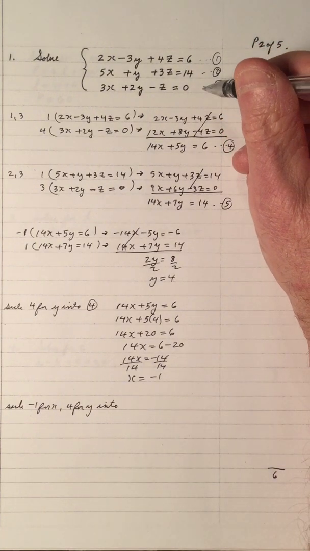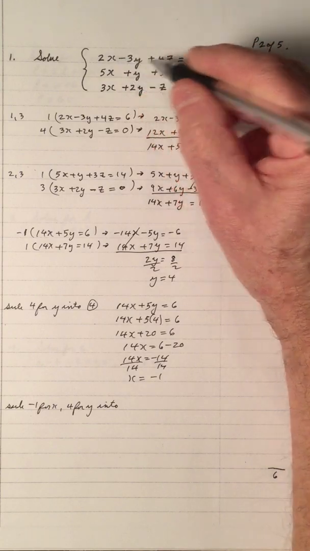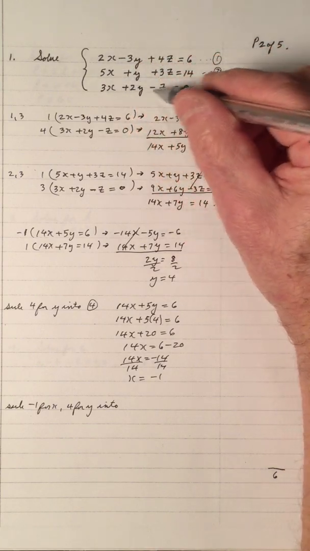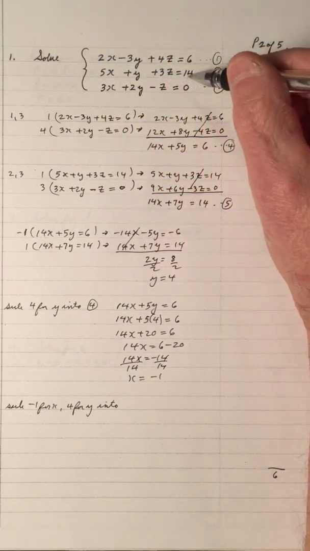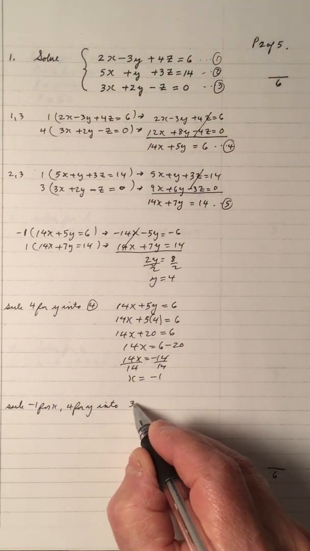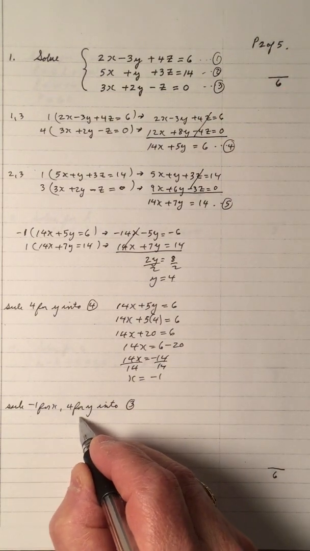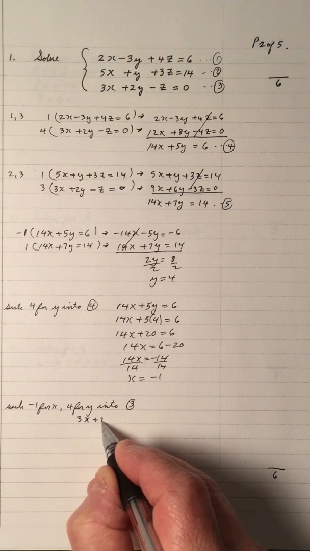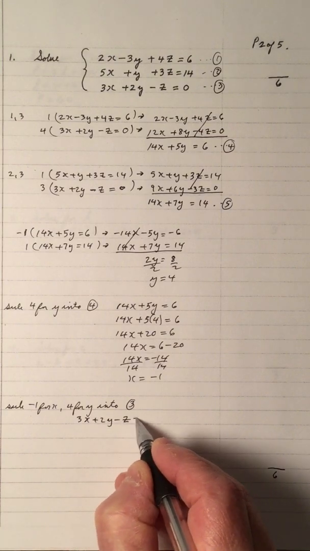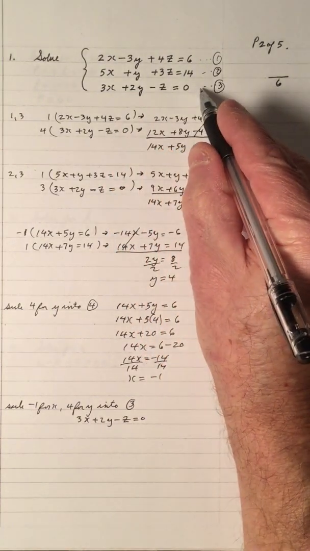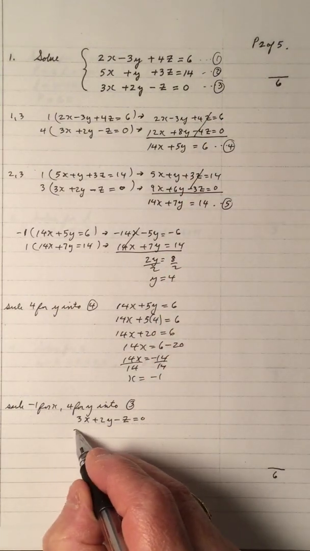It makes no difference. You can put it into 1, 2, or 3. I'm going to go into number 3. So I get 3x plus 2y minus z equals 0. I'm subbing it into 3. So x is negative 1.